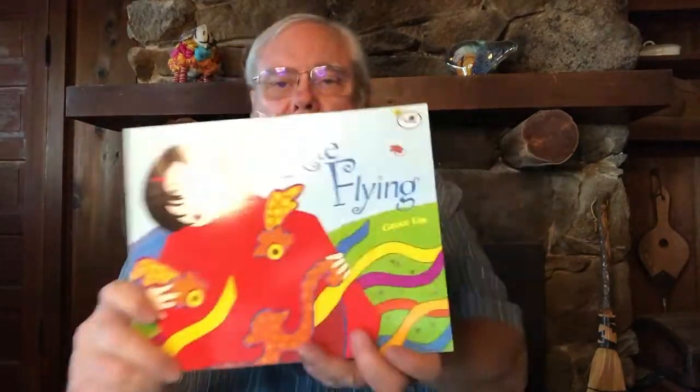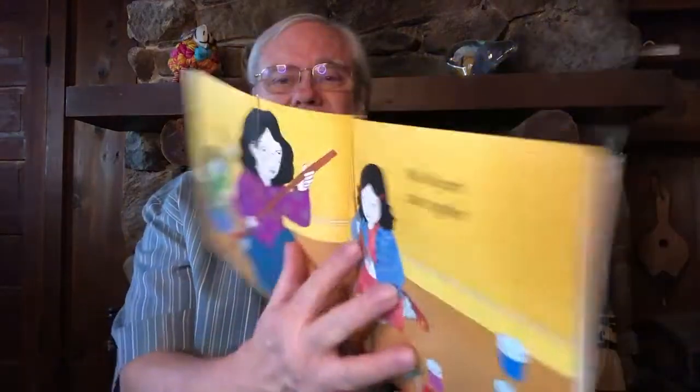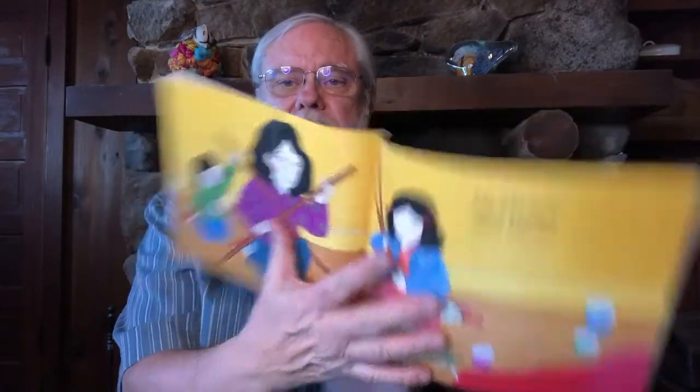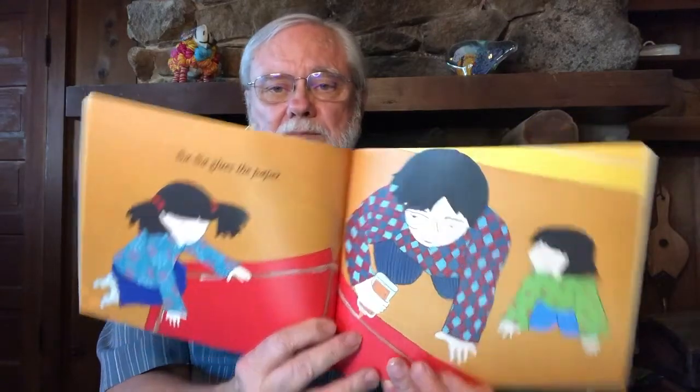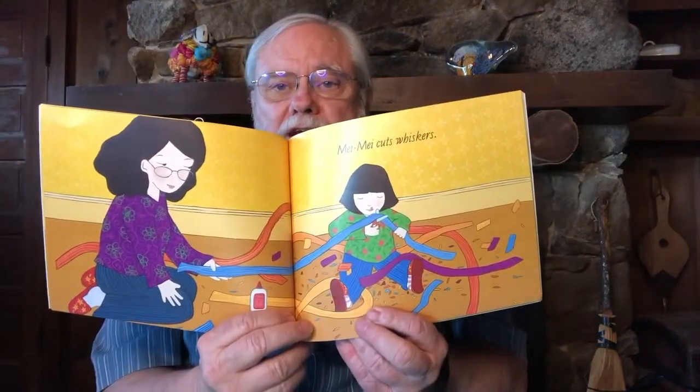This book is called Kite Flying, and the author is Grace Lynn. In it, it tells us all the things you can do to make a kite. It says here, Mama joins sticks together. So here's Mom putting the sticks together to make the kite. Baba glues the paper. So after they put the sticks together, they put paper on the sticks and glue it down. May May cuts whiskers. And so this kite's going to have whiskers like a cat. So that's a fun book about kites.